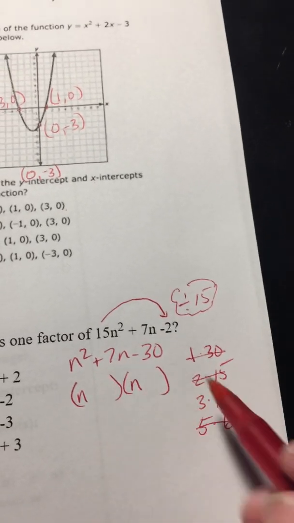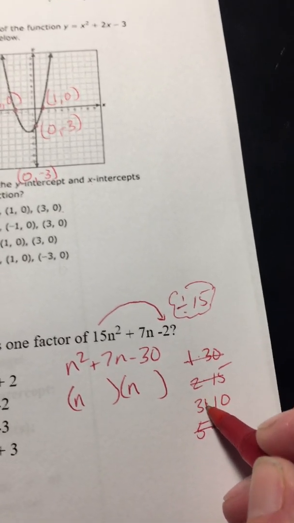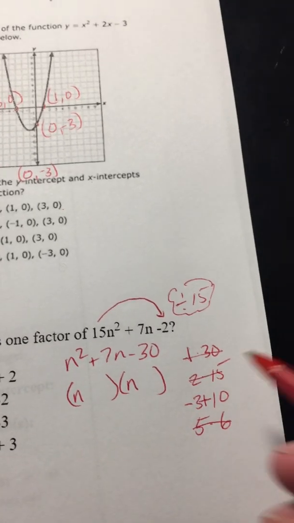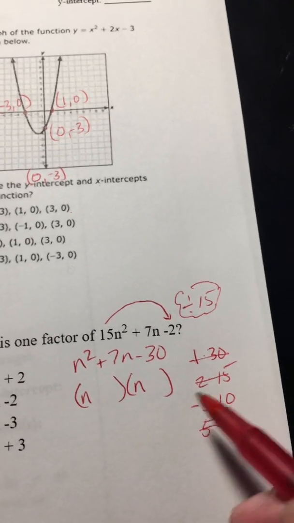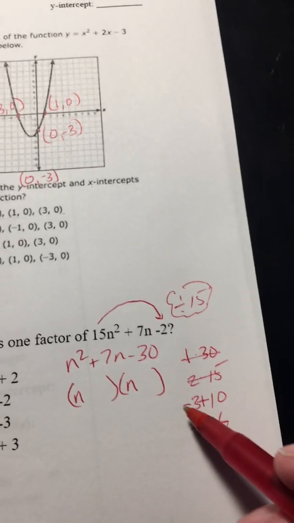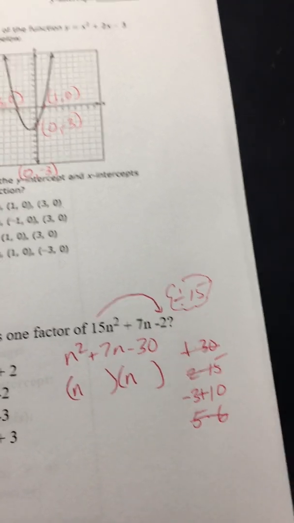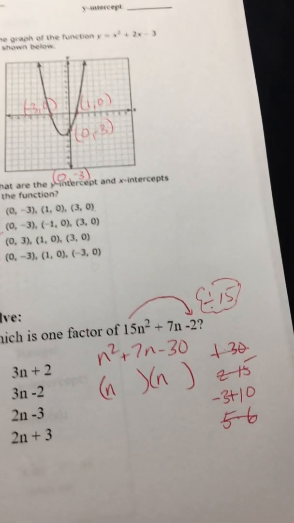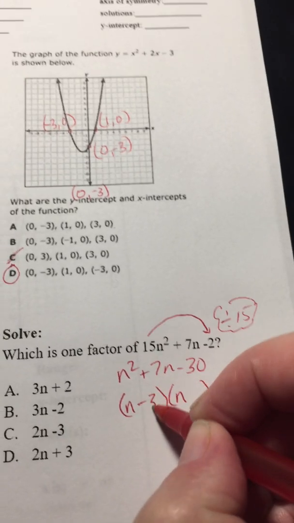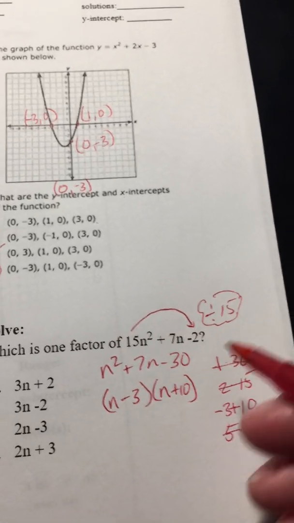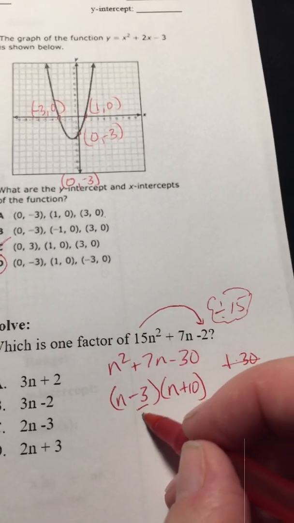So I need a positive 7, so I'm thinking the good guys need to win, and the bad guys should be the smaller number. So if I add these together, I get a positive 7. If I multiply these two numbers together, I do get -30, so plus 10 and minus 3 do work. So -3 plus 10. But I'm not done because I have to divide by 15.